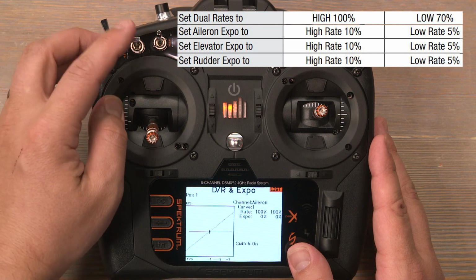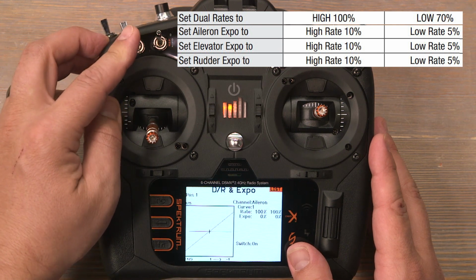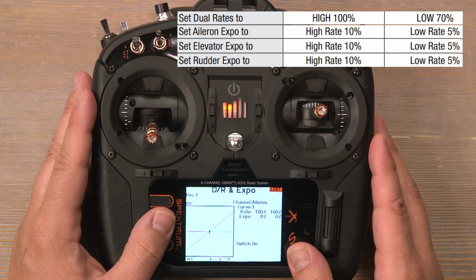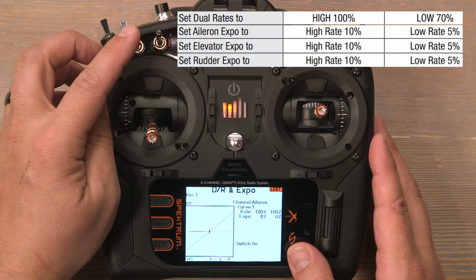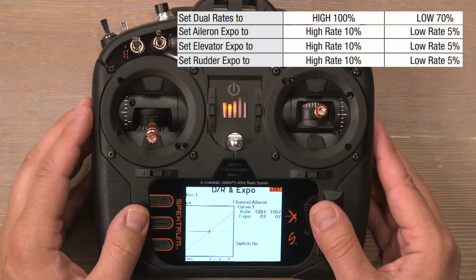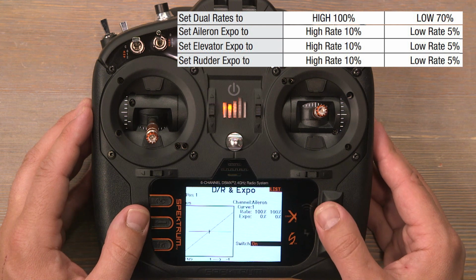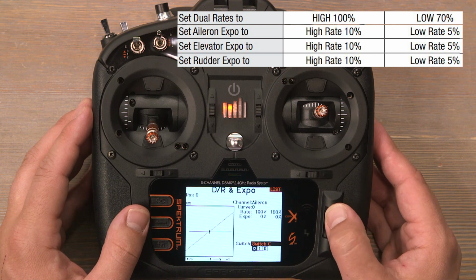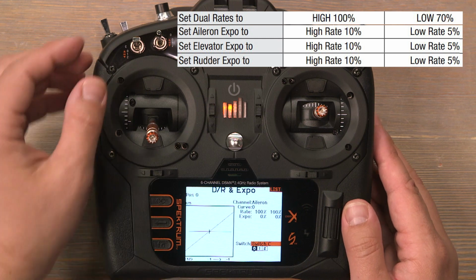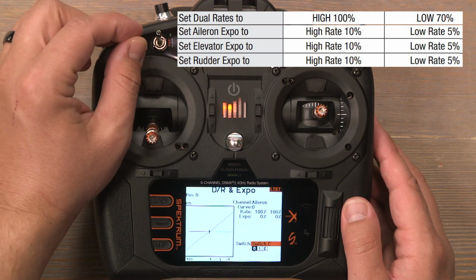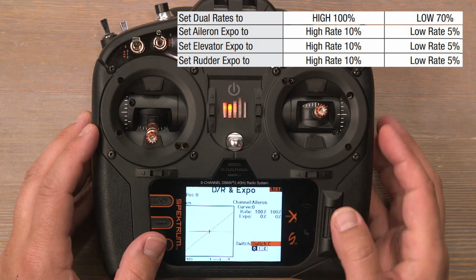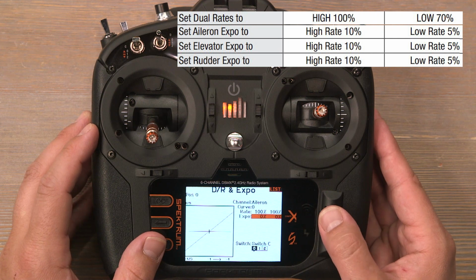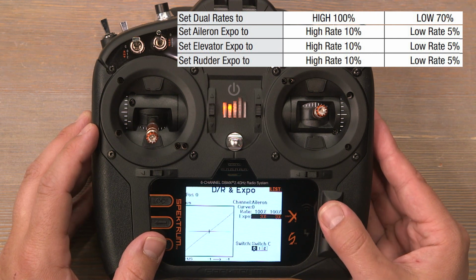I'll be using the C switch as my dual rate switch, which is a 3-position switch, but I will only be utilizing 2 of the positions. Scroll down to where it says switch on to select the switch. Click to lock it in. The 0 position will be the high rates, so we'll leave the rates at 100%, but we'll change the expo to 10%.